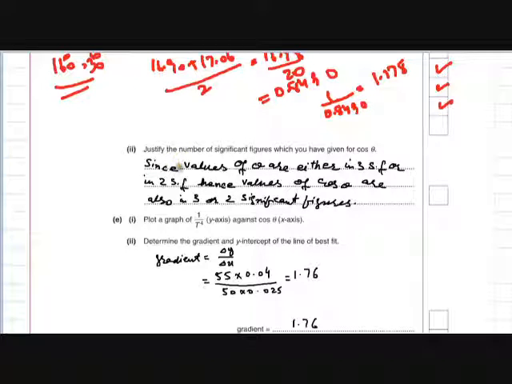I have written that since values of theta are either in 3 or 2 significant figures, hence values of cos theta are also in 3 or 2 significant figures. Then you have to plot the graph first.